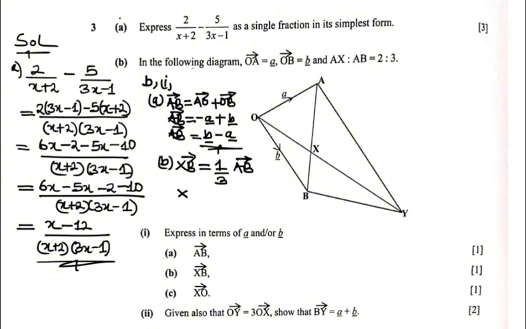Substituting what we have on vector AB, this will equal 1 over 3 of b vector minus a vector. We can multiply this. XB is equal to 1 over 3 of vector b minus 1 over 3 of vector a. So this here is the solution on B, Roman numeral 1.